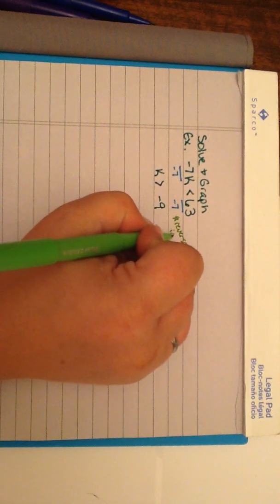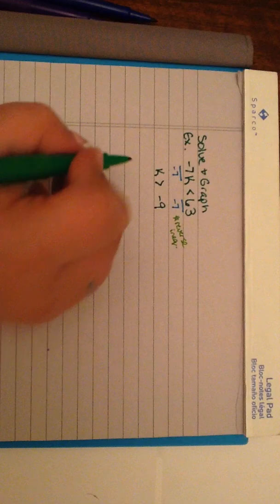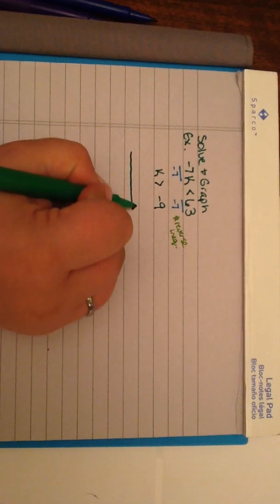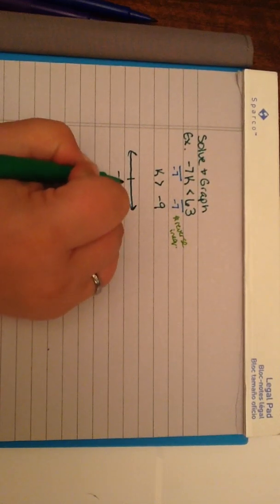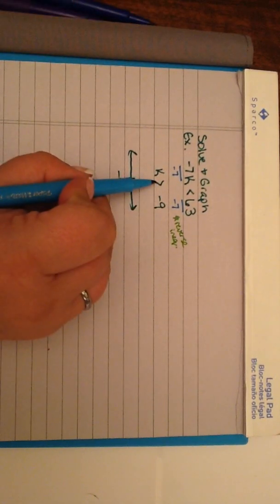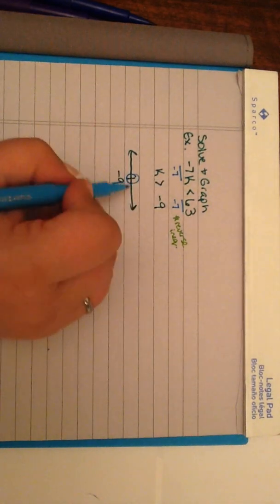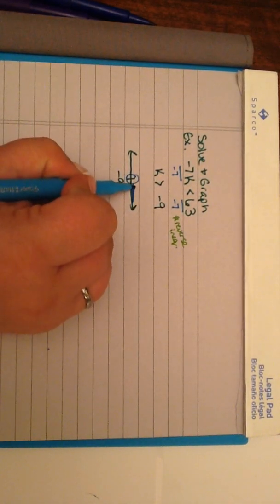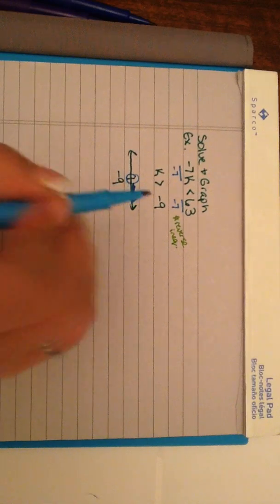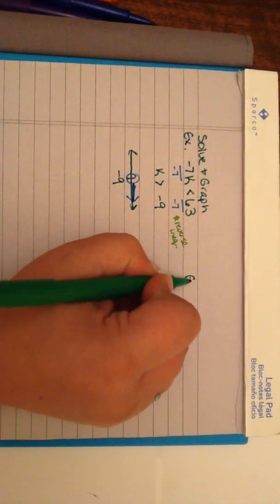Or reverse the inequality, sorry, not signs. I apologize, making all sorts of mistakes. Okay, so drawing my number line, put a -9 on there. This being greater than, not equal to, it's going to have an open circle, and greater than, it's going to point to the right, to infinity. Man, we've had a lot of greater thans. Hopefully this next one is less than.